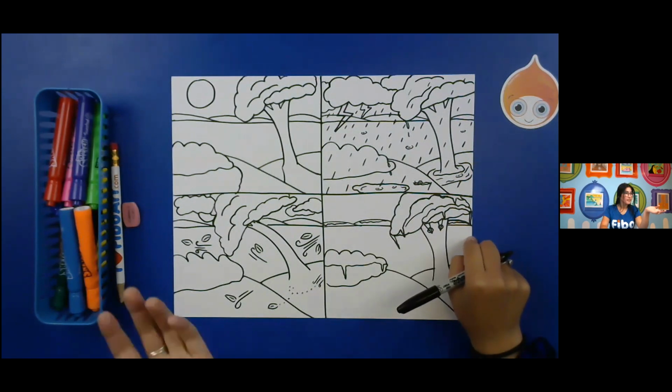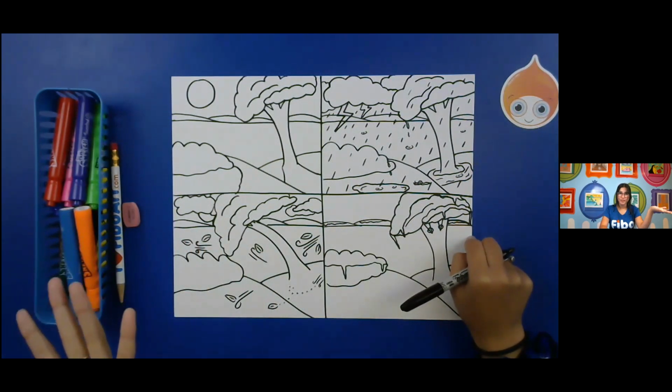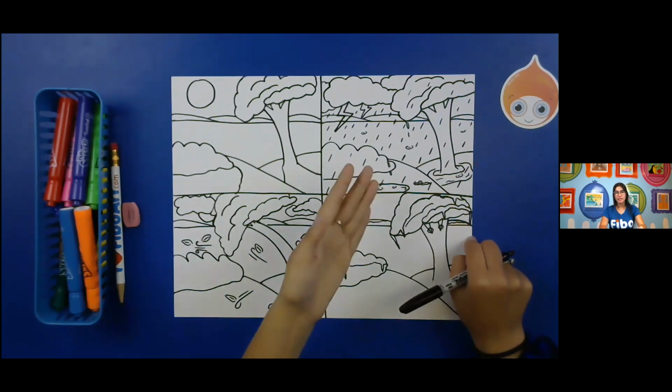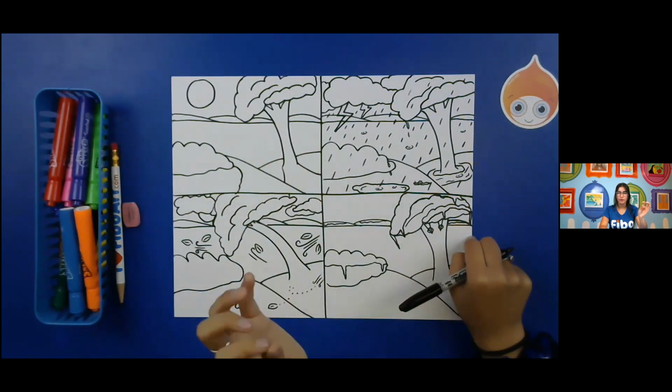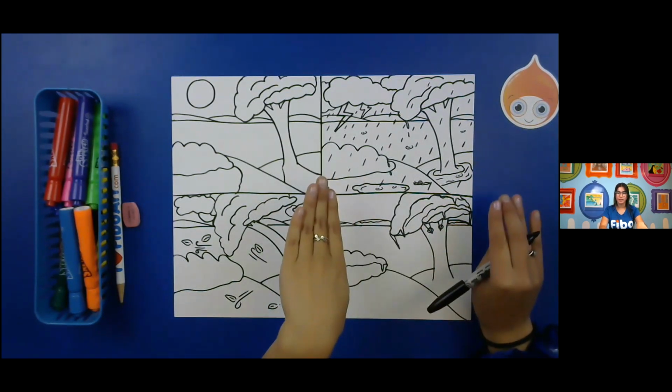I don't see a sun when it's snowing. Sometimes you don't even see clouds when it's snowing. So it really depends. You can add clouds if you want. You can add a little peak of sun if you want. But I'm just going to keep my sky just plain and simple like that.